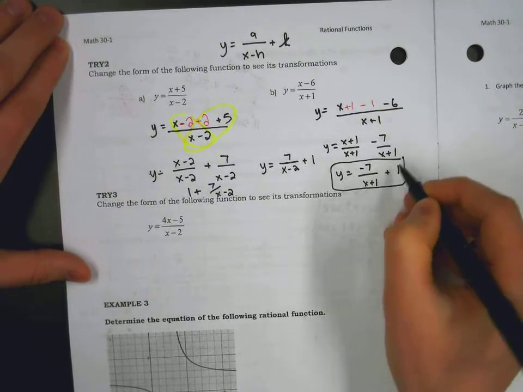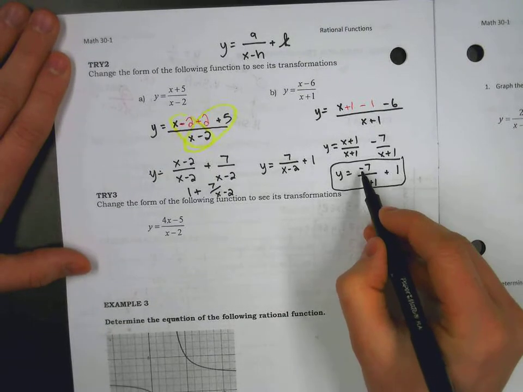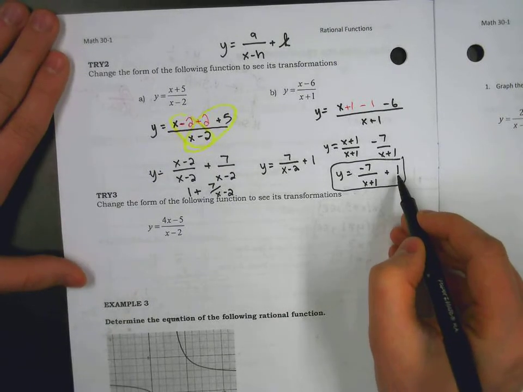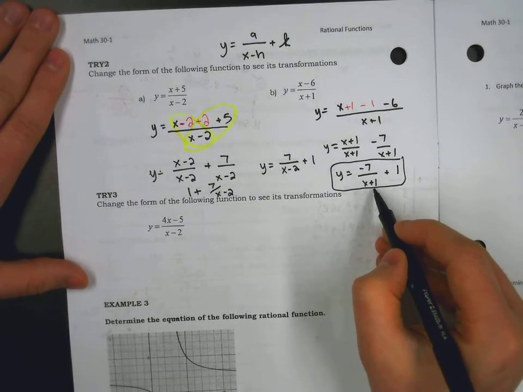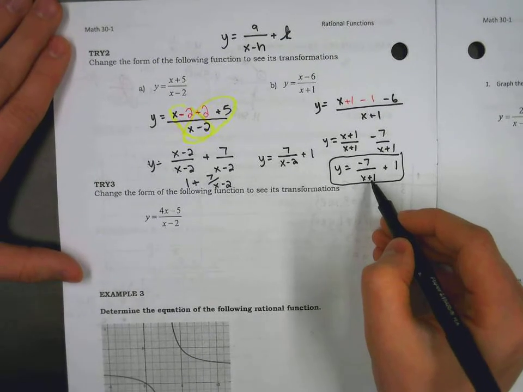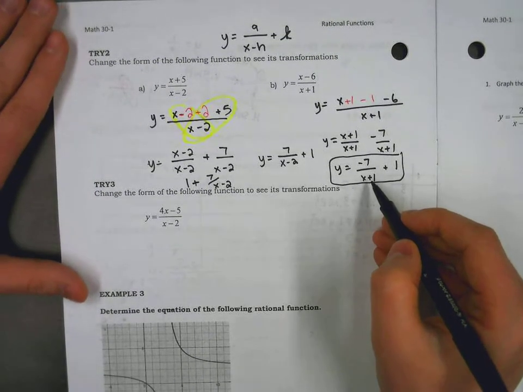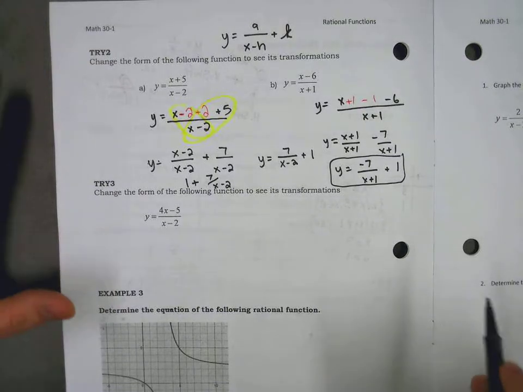Alright, so I know this is vertically stretching by a factor of 7. There's a vertical flip. It's shifting 1 up and 1 left. It's a very, very strange approach. I understand that, but it is a way of converting forms.